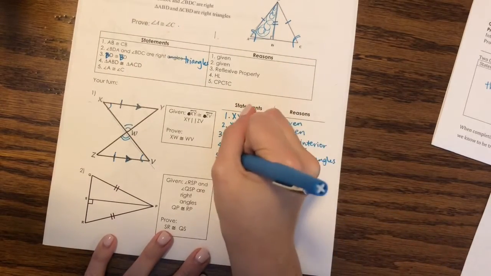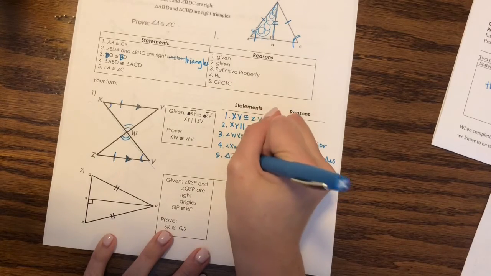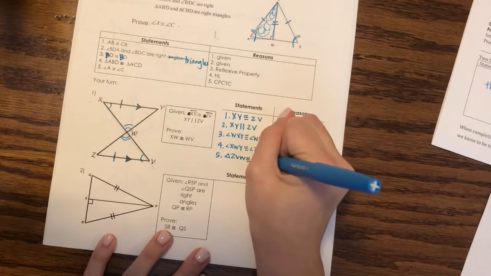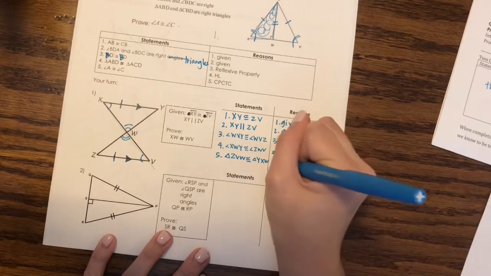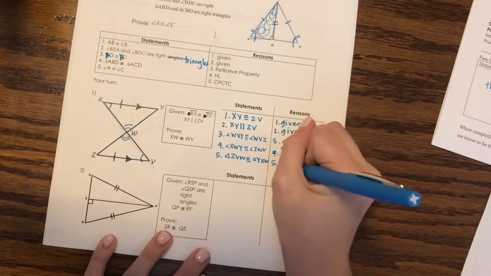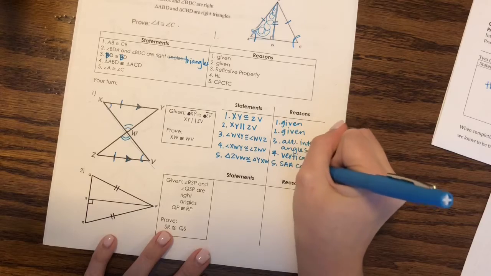So we can say that triangle ZVW is congruent to triangle YXW. And the reason for that is because we have side, angle, angle, or angle, angle, side, congruence theorem.